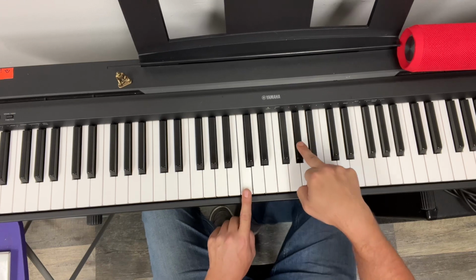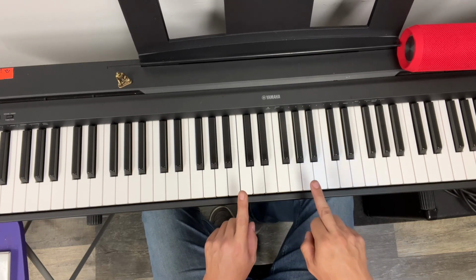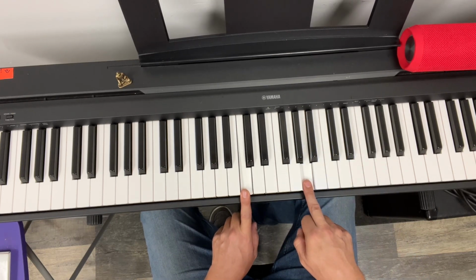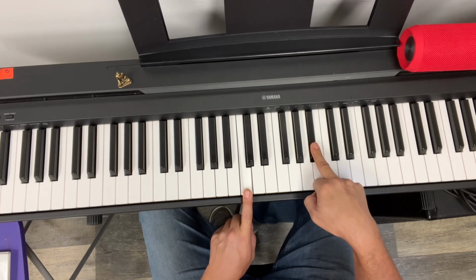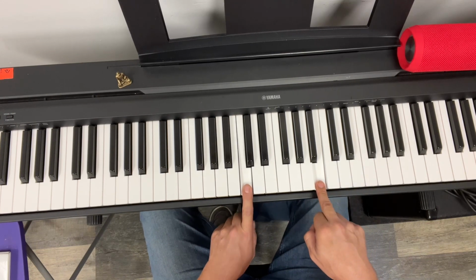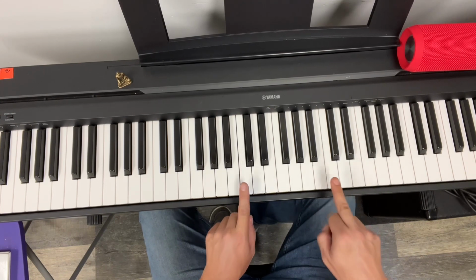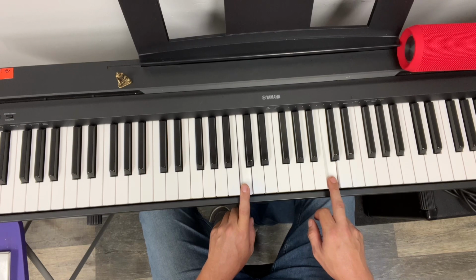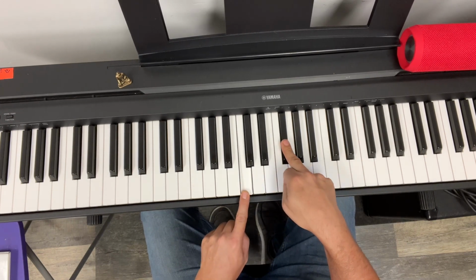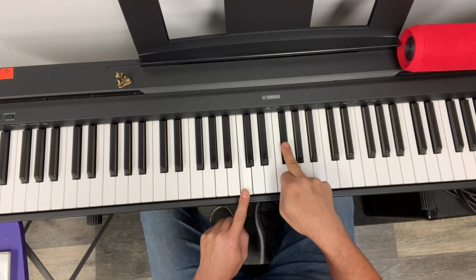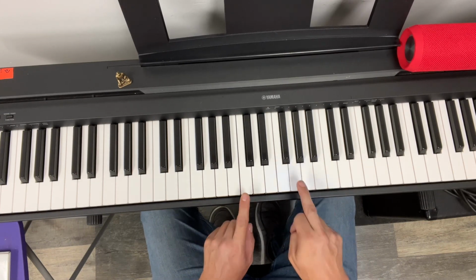An augmented fifth, a major sixth, an augmented sixth, a major seventh, perfect eighth. When going up, I explained how we had an augmented from a perfect fourth, and then an augmented from a perfect fifth.